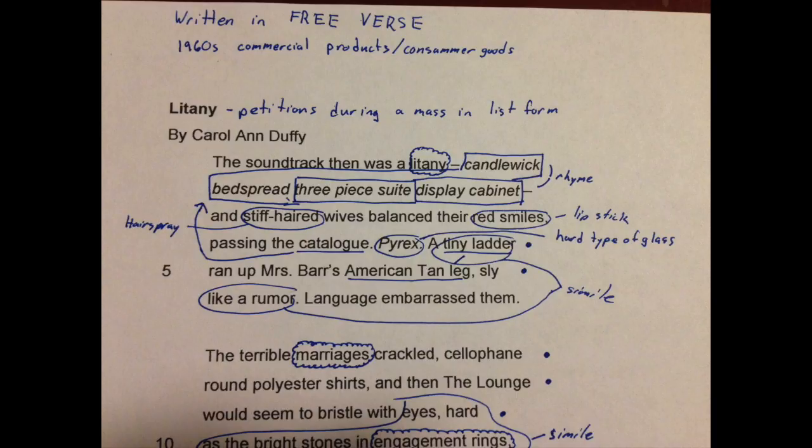And before I forget, these two dots next to the end of lines 4 and 5. I actually did dots throughout the poem at the end of lines like these, and that's because these lines are actually enjambments.